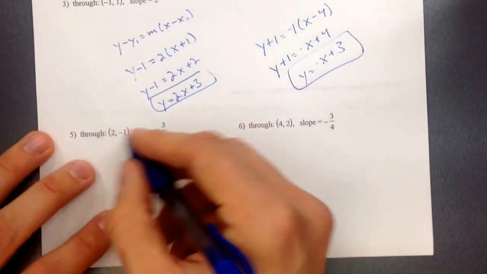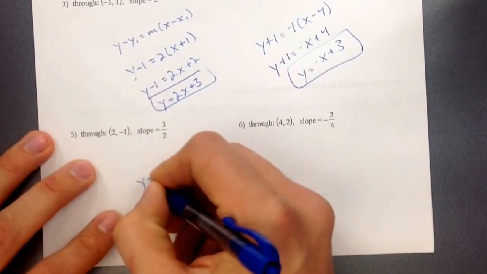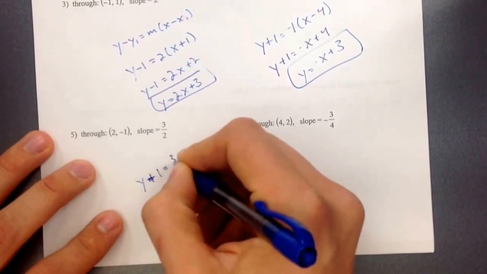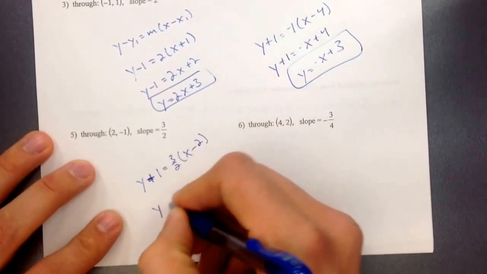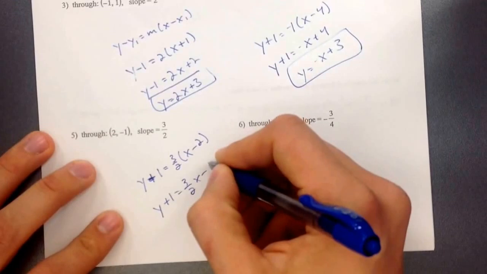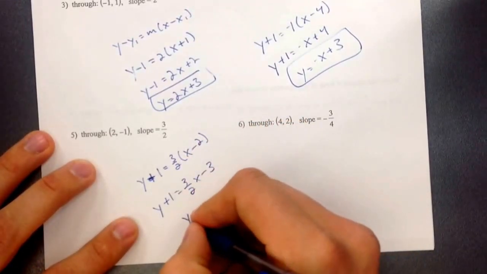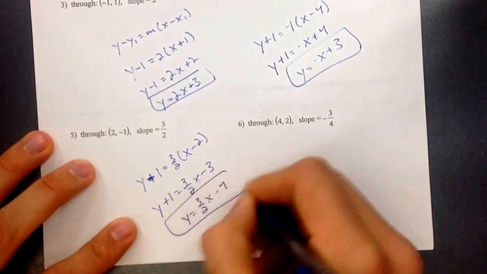My next one, again, just rolling. Keep it up, same process. You know, what do I need? Do I have that? Do I need to go find something? In this case, we're ready to go again. Y minus negative 1 is equal to 3 over 2, x minus 2. We got y plus 1 is equal to 3 over 2, x minus 3. Pull the 1, y is equal to 3 over 2x minus 4.